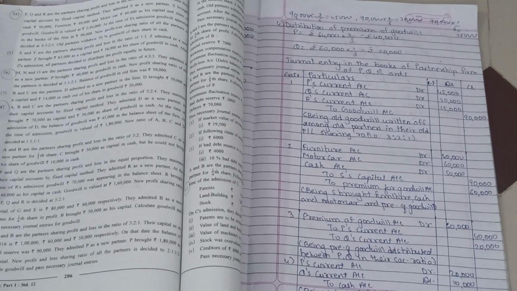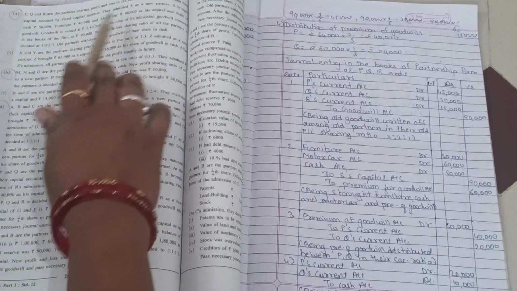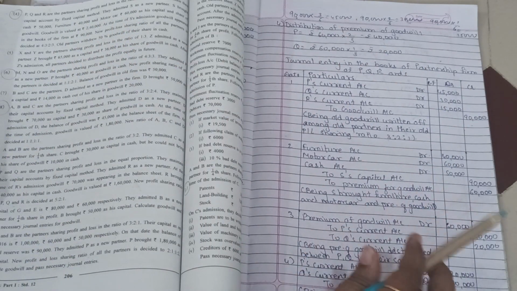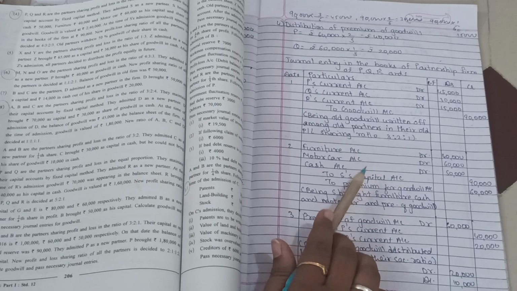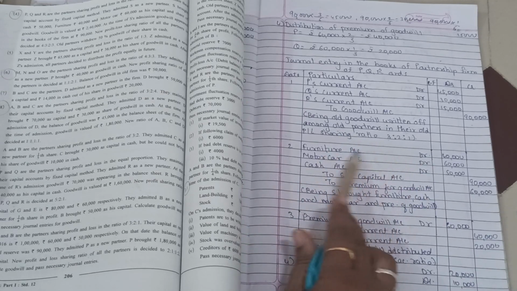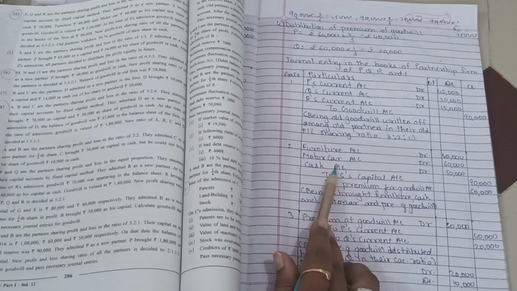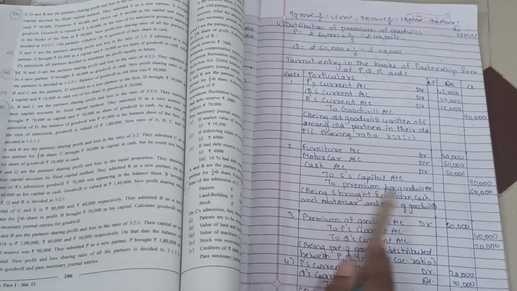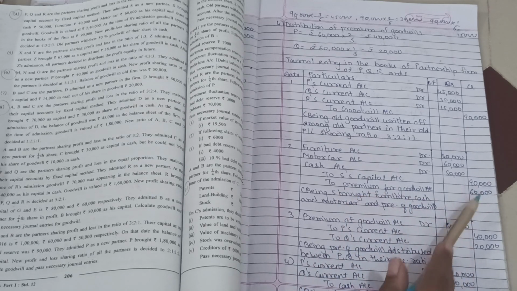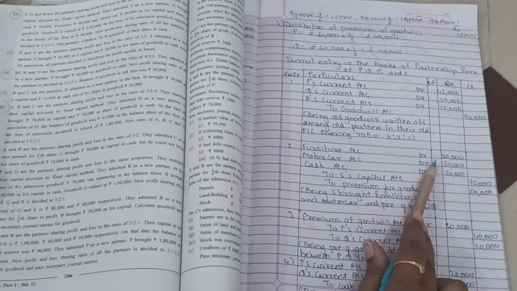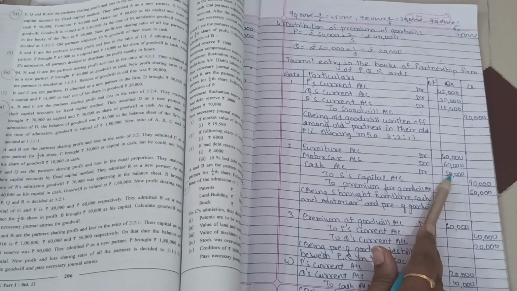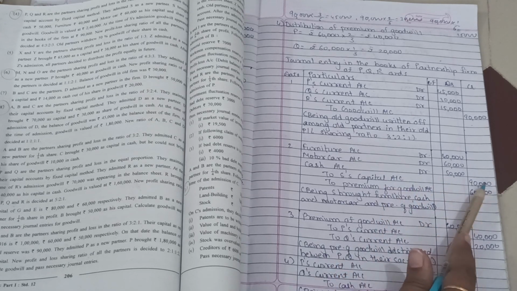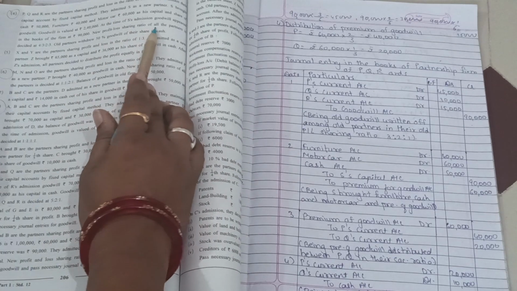Now, S brought capital and premium of goodwill. So he brought capital in the way of furniture, motor car and cash, and the premium of goodwill 60,000. 40,000 furniture, 60,000 motor car and cash 50,000. So S's capital is 90,000 and premium of goodwill is 60,000, which is given in the question.